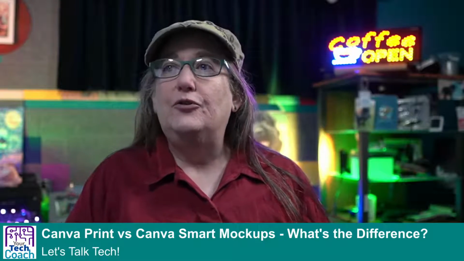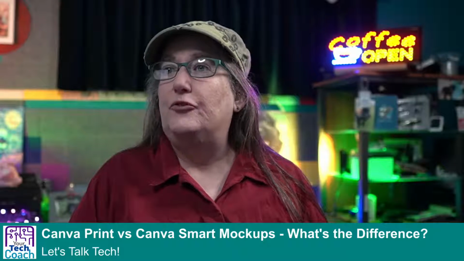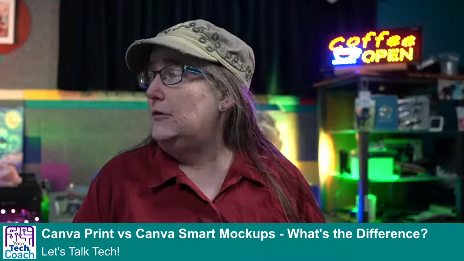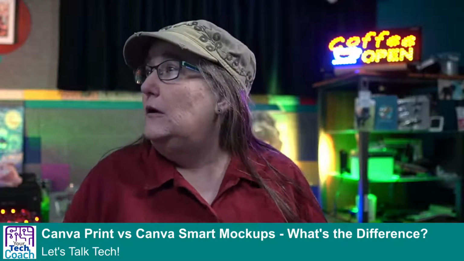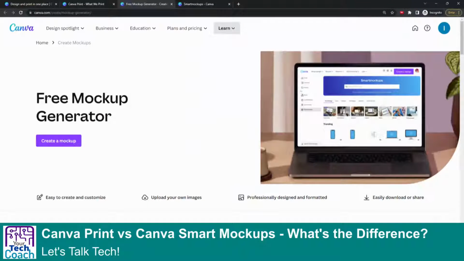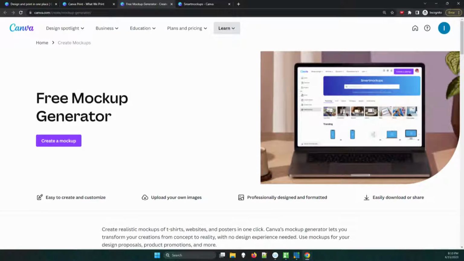All right, so just to flip it to the other side, let's just talk real quick about the smart mockups. The link is in the description for you, but the smart mockup tool allows you to take your designs and create realistic mockups, or prototypes, this might be a word that you're more familiar with, of physical products and also digital products. So we'll explain that more in a minute.